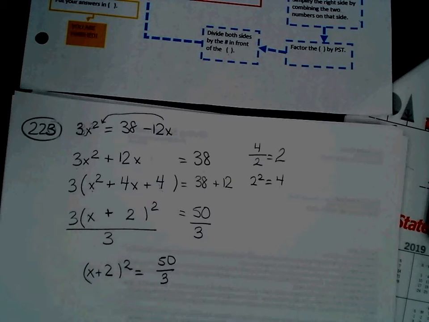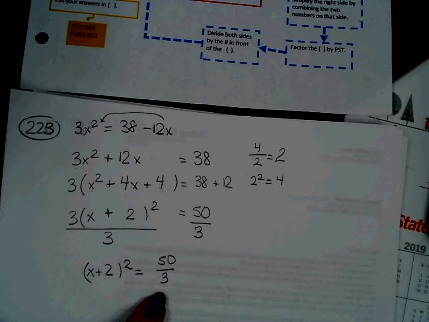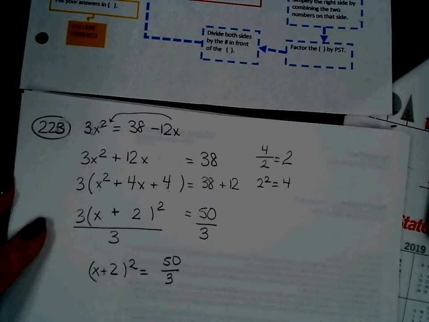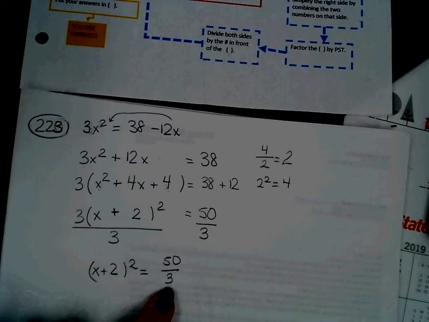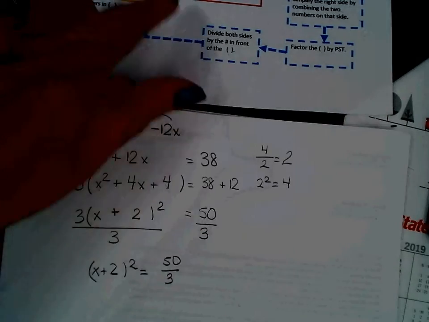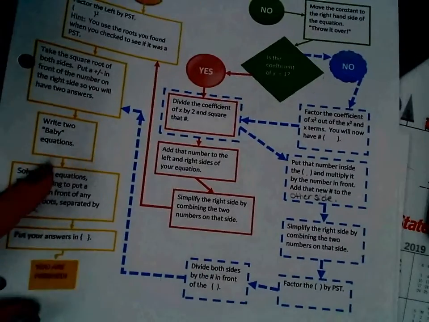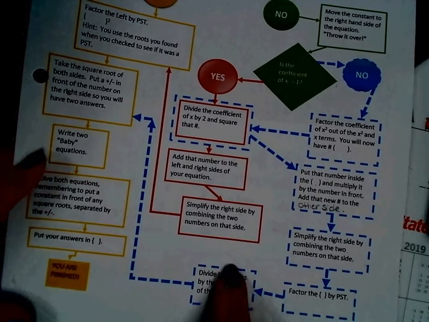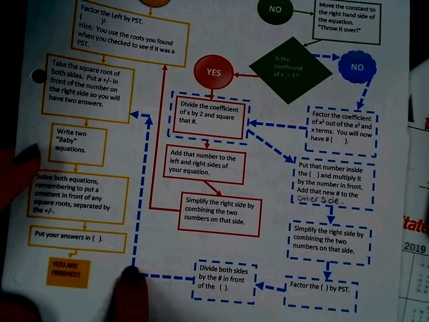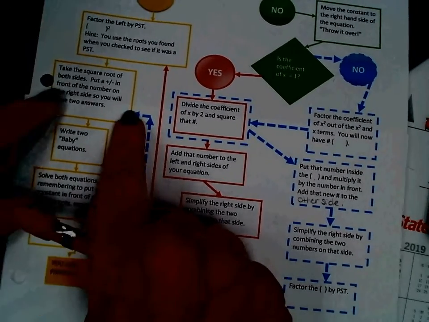Now I know that that does not go evenly. I'm well aware. This one's going to be just a little bit harder. Okay. So I follow my flow chart. I divided both sides by the number in front of the parentheses, which was 3. I follow across and up, and I come to this box in yellow.